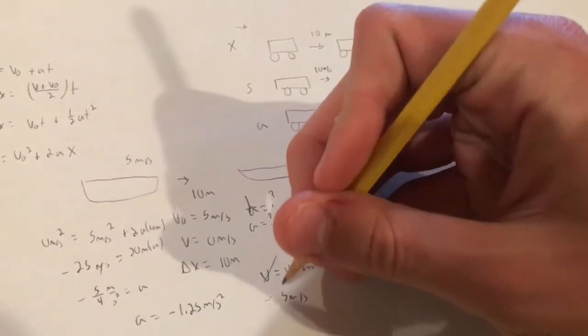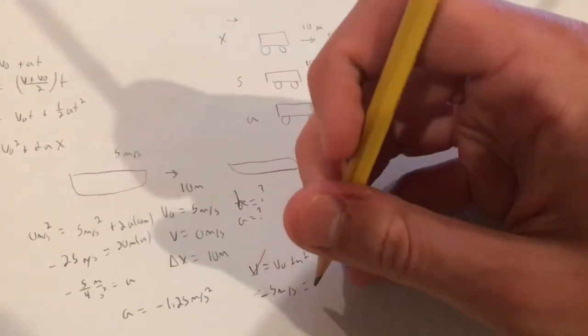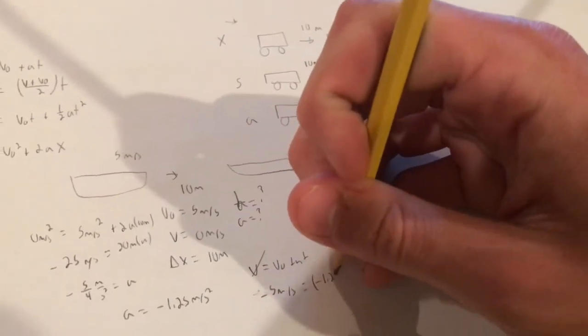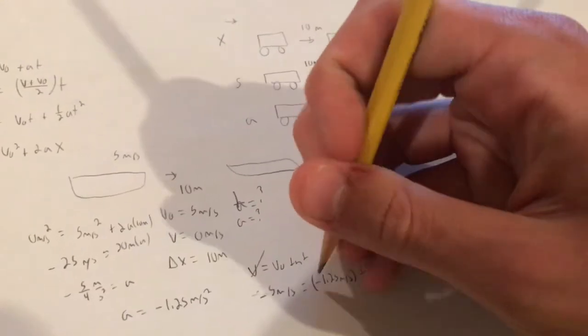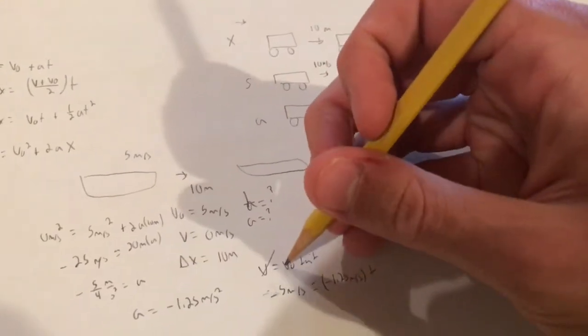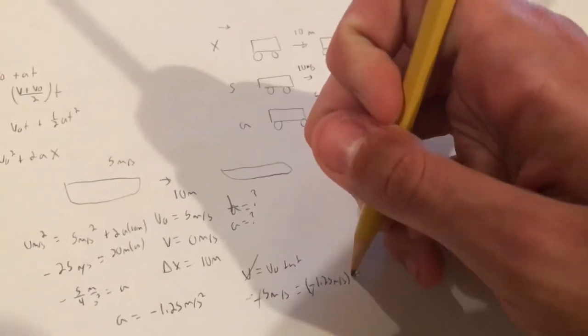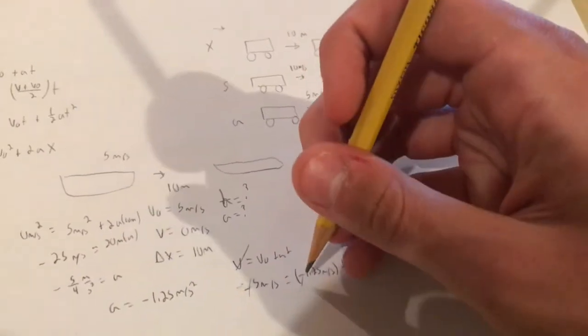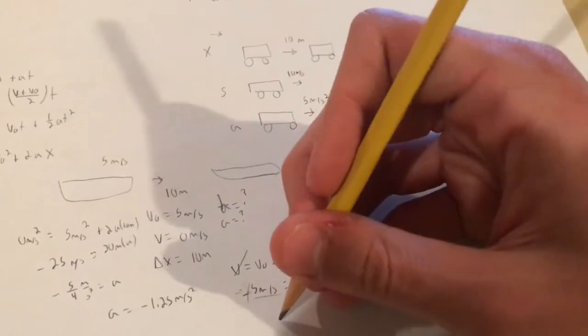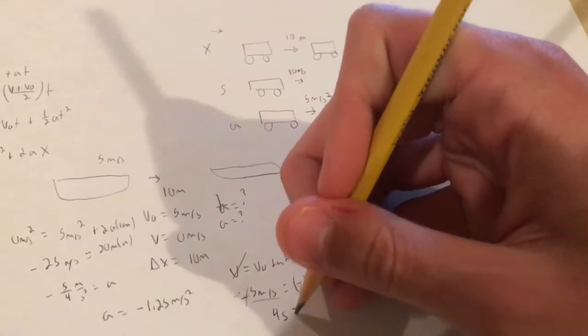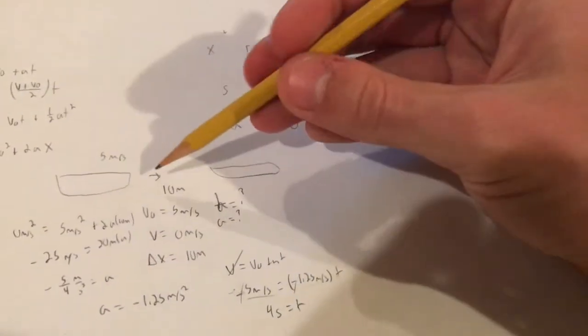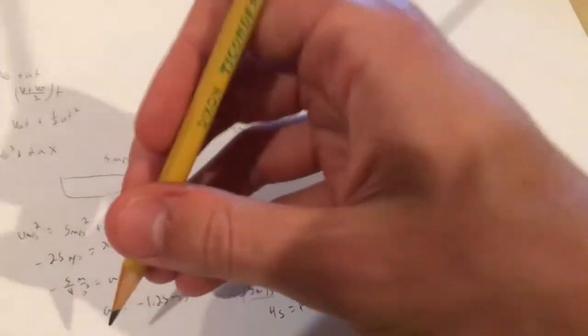Move it on this side so it becomes negative, is equal to the acceleration times the time. We have two negatives here because we move this one to the left. Once the negatives cancel, we'll come up with a positive t, which is something we most definitely want. Divide this on both sides. We end up with 4 seconds is equal to t. So it stopped in the matter of 4 seconds. Thus we have acceleration and the time.